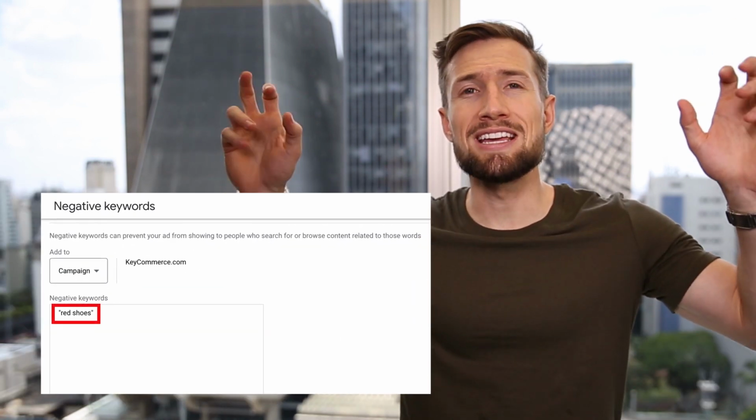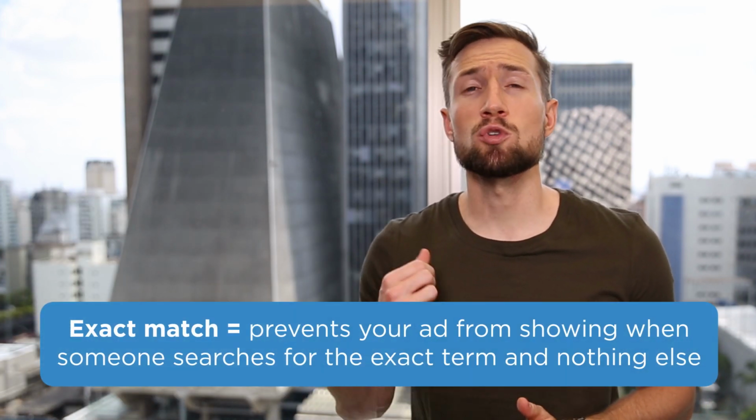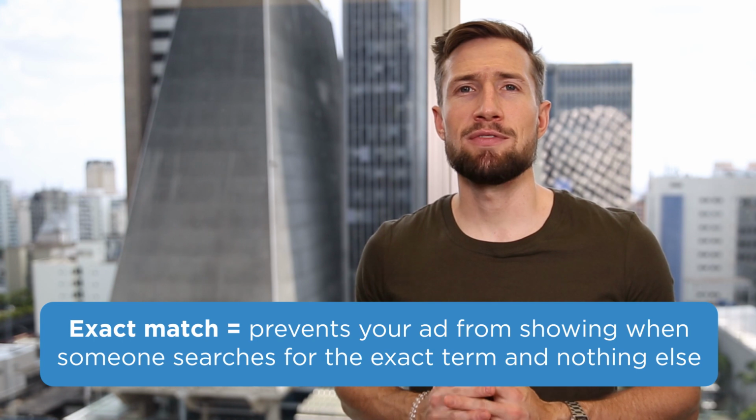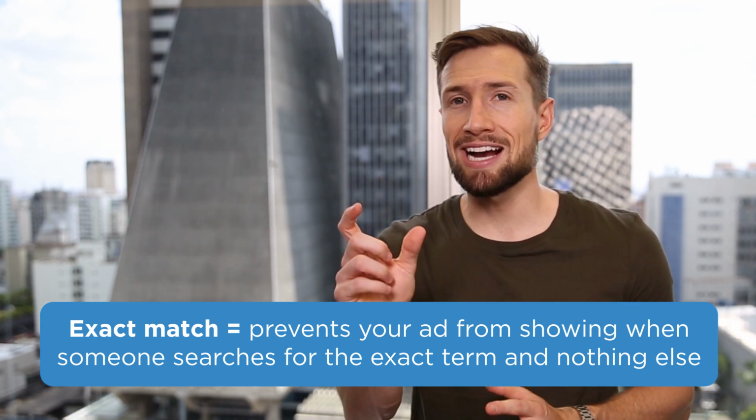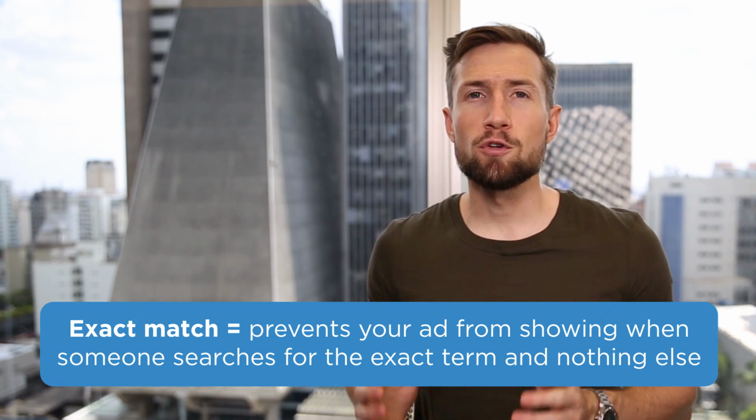To tell Google to make your negative keyword a phrase match negative keyword, just add quotes to either side of the phrase. Lastly, we have exact match, which is much more straightforward. An exact match negative keyword will only stop the ad from triggering when the search query is exactly what the negative keyword is. For example, if someone only searches for red shoes, then our ad won't be triggered.